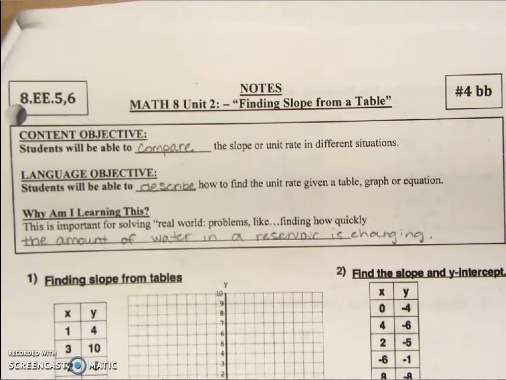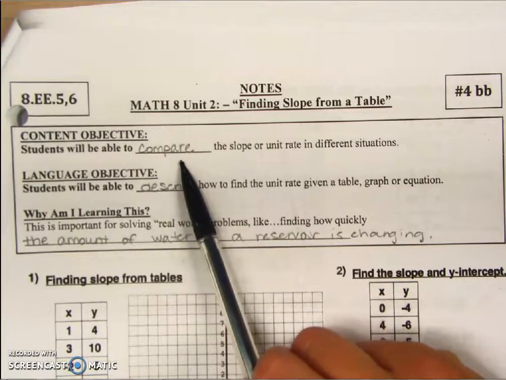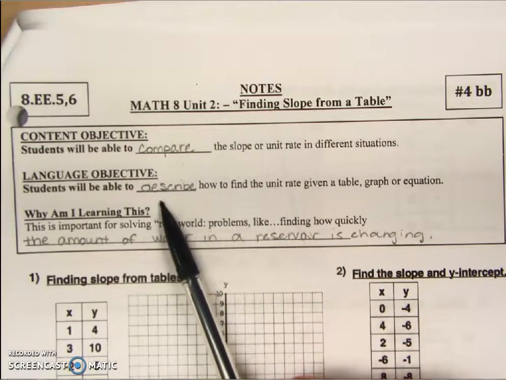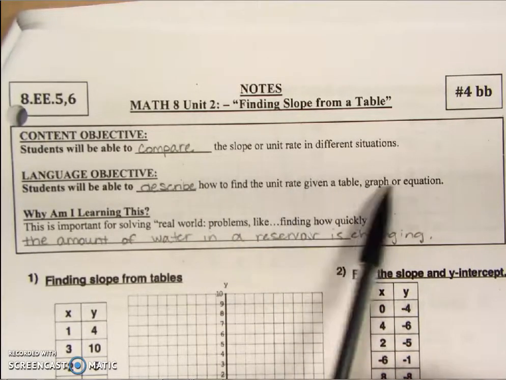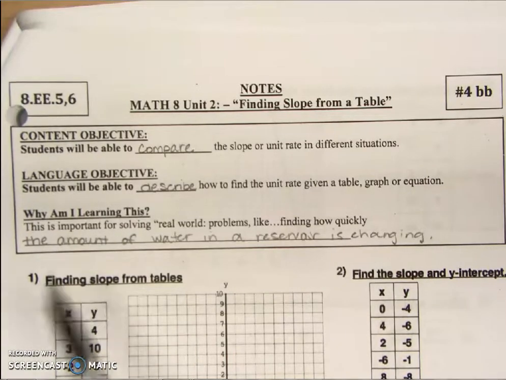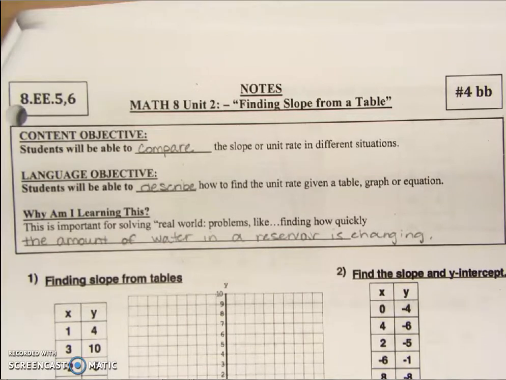So this is a little bit of review from yesterday, finding slope. Today students will be able to compare the slope or unit rate in different situations. Students will be able to describe how to find unit rate given a table, graph, or equation. And this is important for solving real-world problems like finding how quickly the amount of water in a reservoir is changing. All right, so finding the slope from tables.